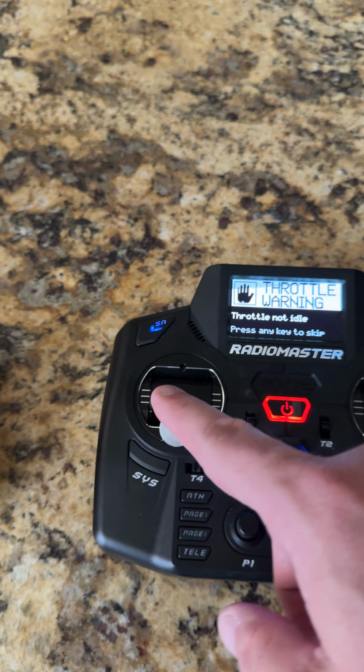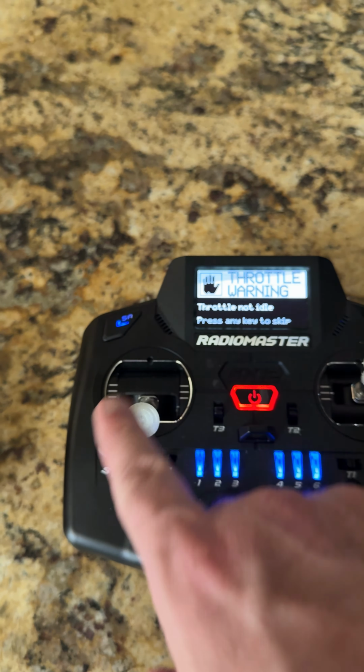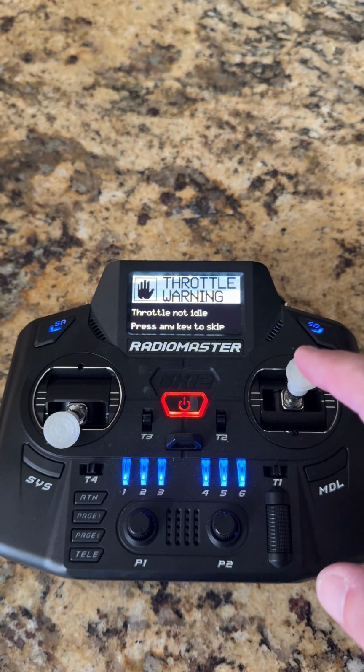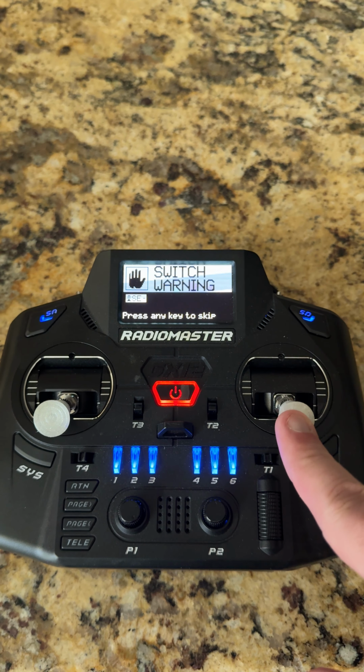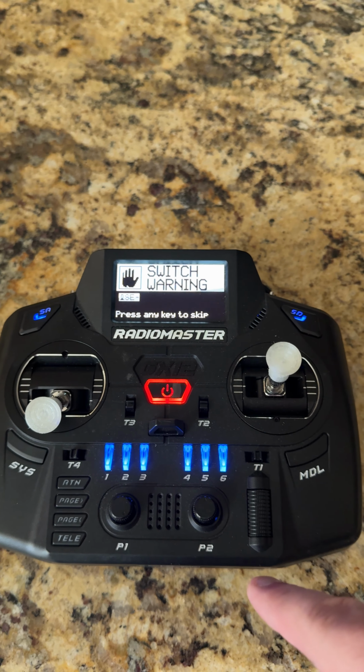Throttle warning. And I'm like, throttle's down. What's the matter with you? Throttle's down. I'm like, I wonder if it changed to mode 1. Switch warning. Look at that. That's how I fixed it.